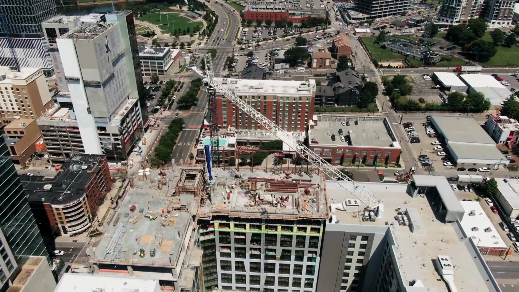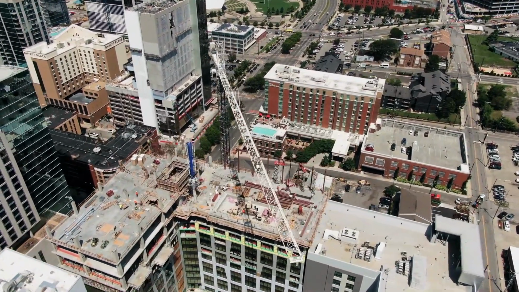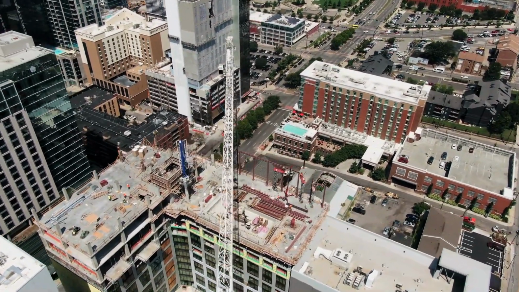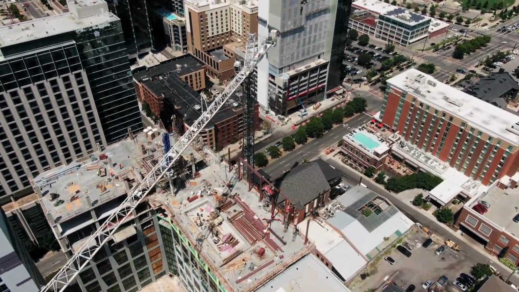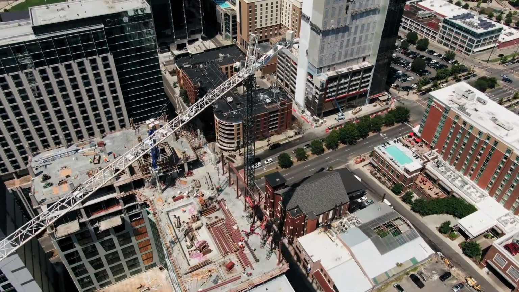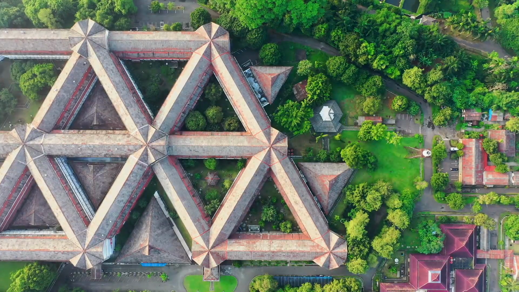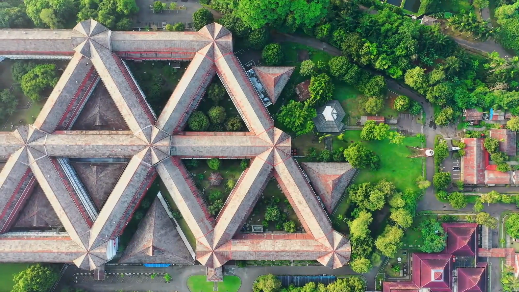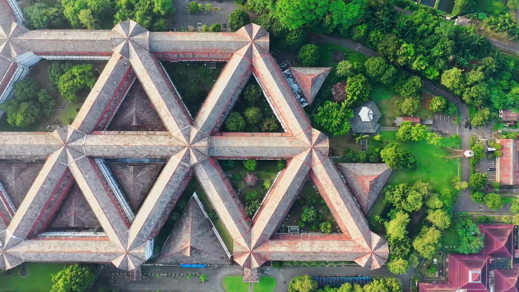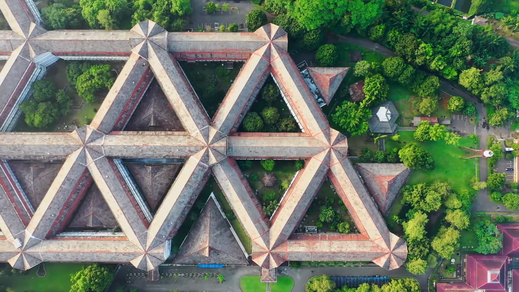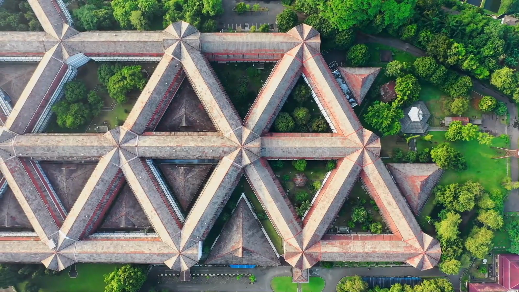What is the importance of sustainable architecture? Sustainable architecture holds immense significance in addressing pressing environmental, social, and economic challenges. Here are key reasons why it's crucial. First, environmental impact reduction. Sustainable architecture plays a pivotal role in mitigating the environmental impact of buildings. By incorporating energy-efficient design, renewable energy sources, and sustainable materials, it helps reduce carbon emissions, minimize resource depletion, and preserve natural habitats.